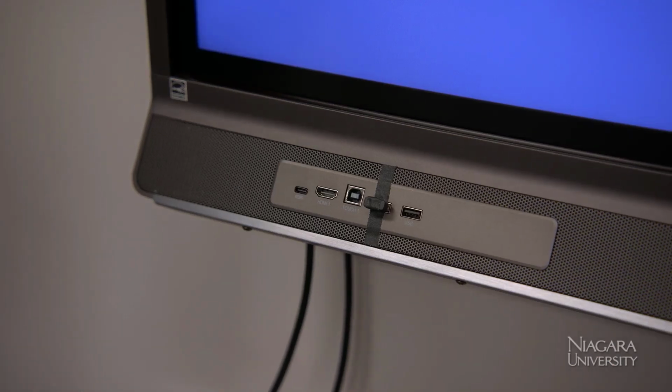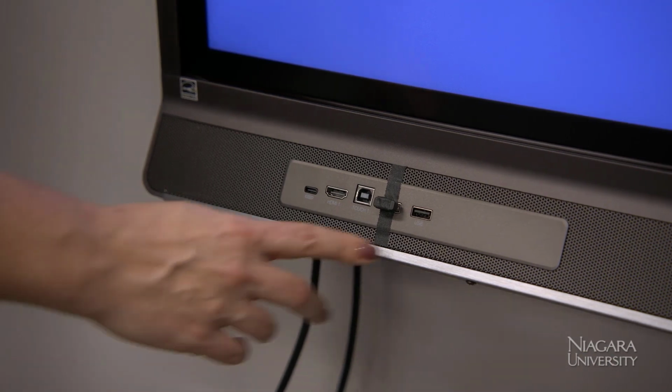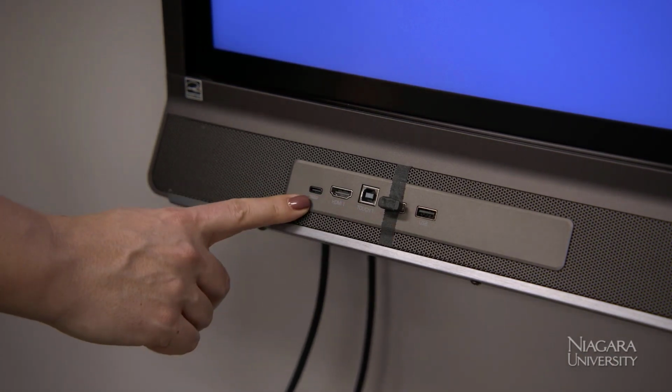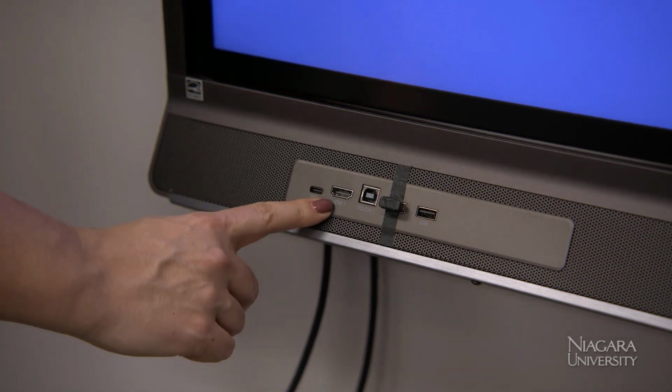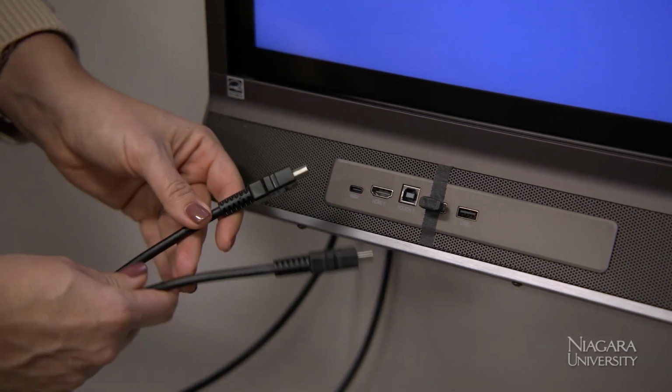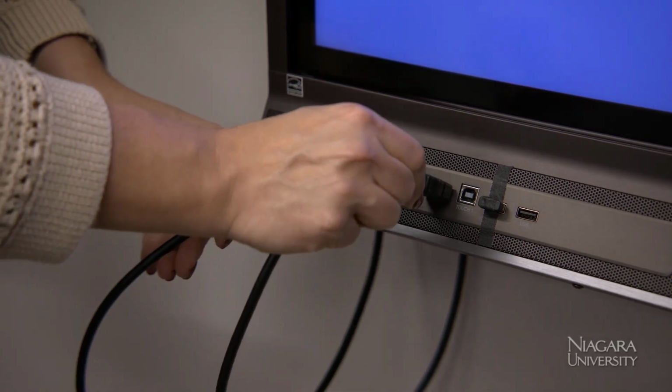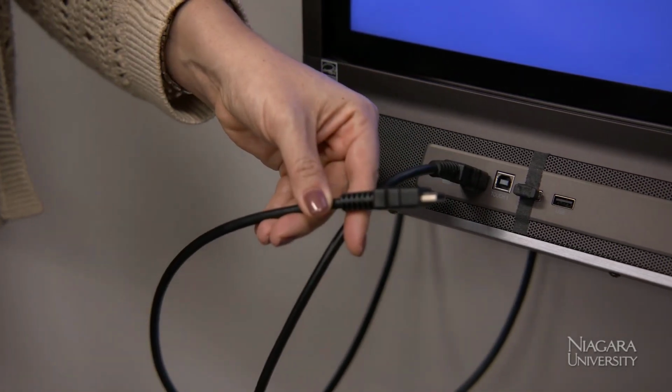If you prefer to use your own media or device, the boards have a front-facing panel for you to insert. You have a USB port and a micro USB port. You also have an HDMI port. All of the boards have an HDMI cable attached to them. Insert one end into the HDMI port and insert the other end into your device.